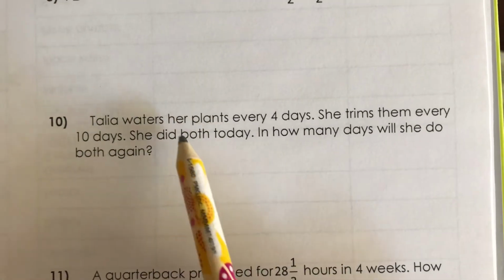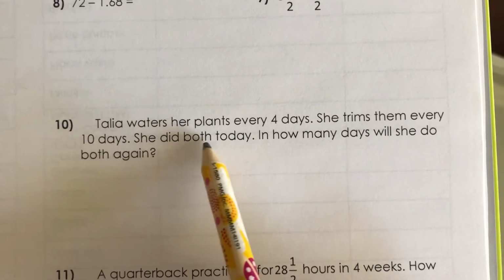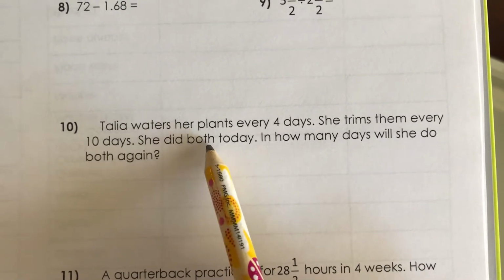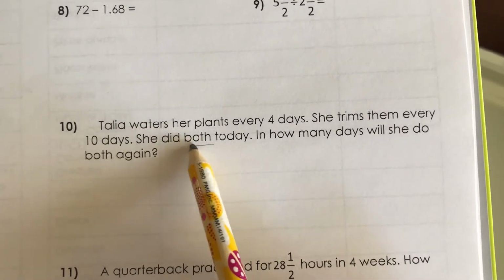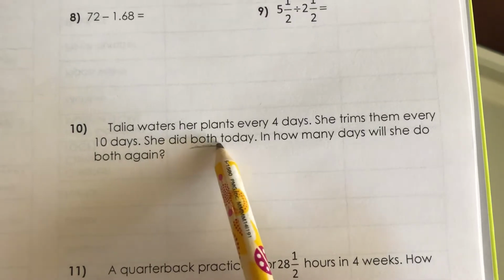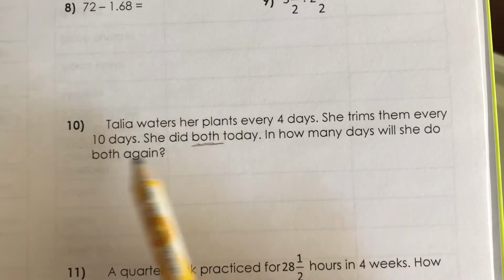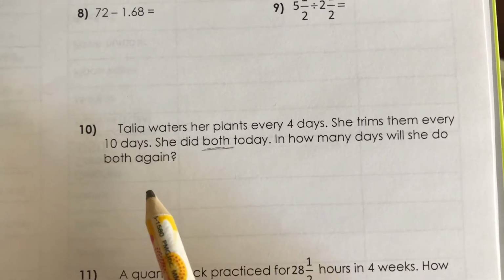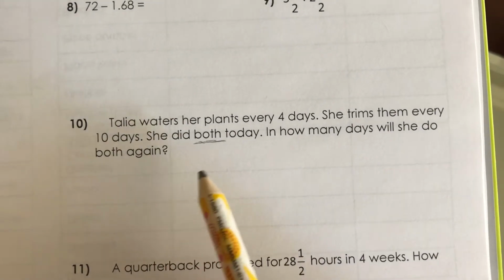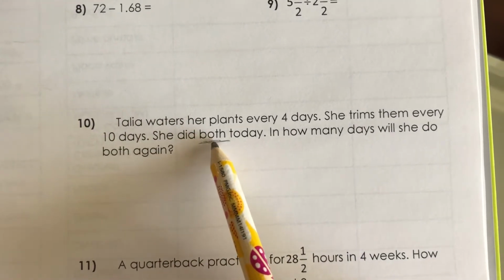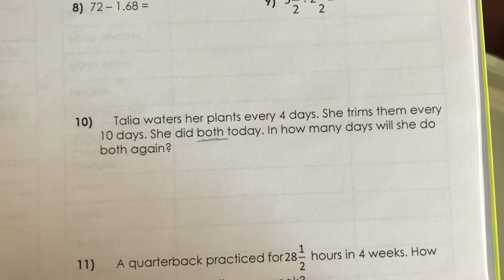So this word both right here is key because both means when is the next time that they are going to meet up, and those are going to be multiples. So we are looking for the least common multiple. So anytime it says both, we are going to be looking for the least common multiple.